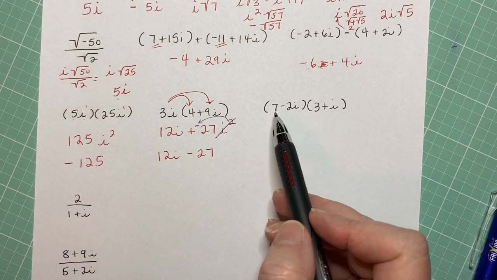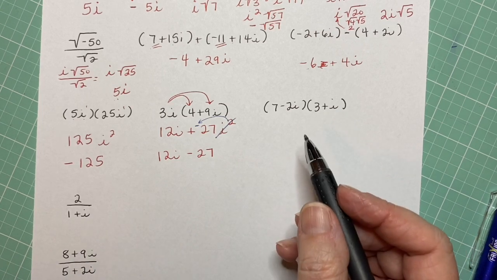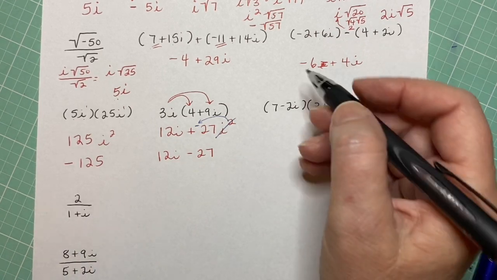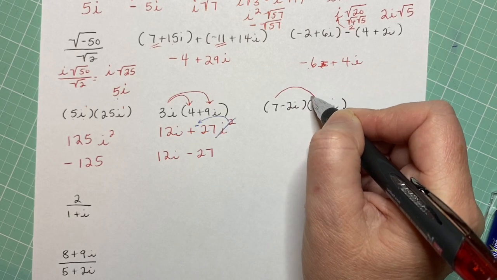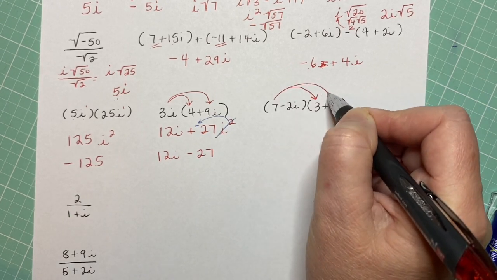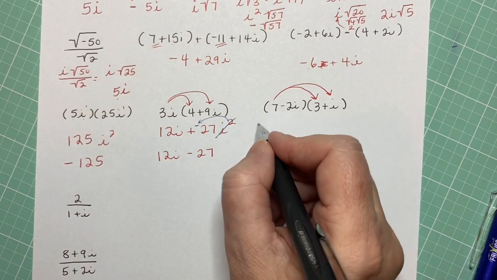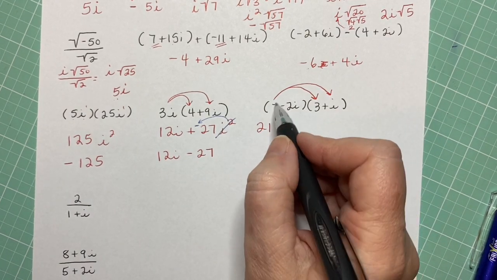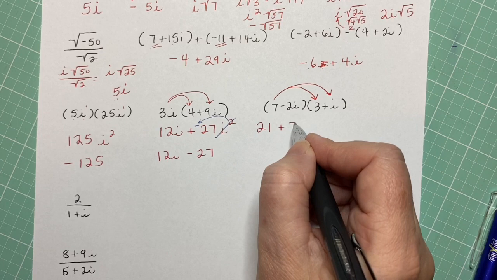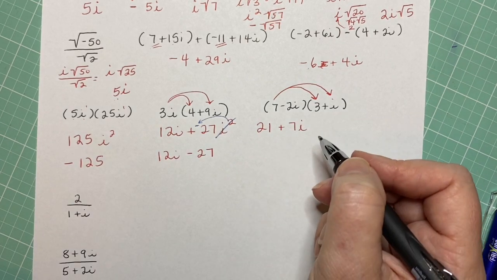Okay, this next one, we have a binomial times a binomial. So we're going to just FOIL it out or multiply all the combinations. So we really did this back in 0300, but we're going to multiply this 7 times both the things over here. So 7 times 3 is 21. 7 times i is a plus 7i.